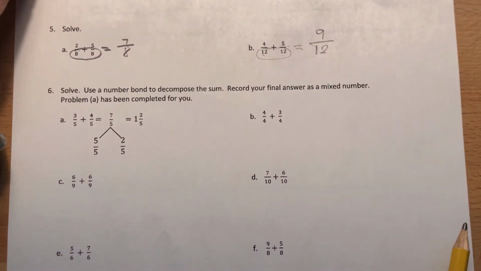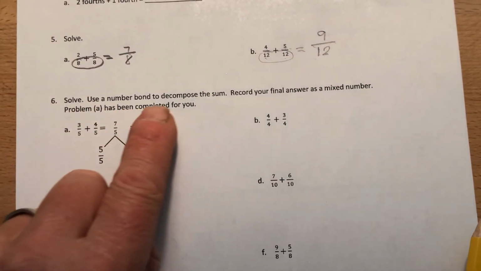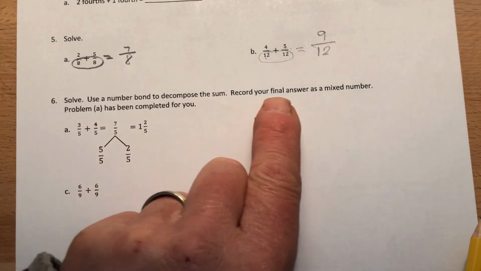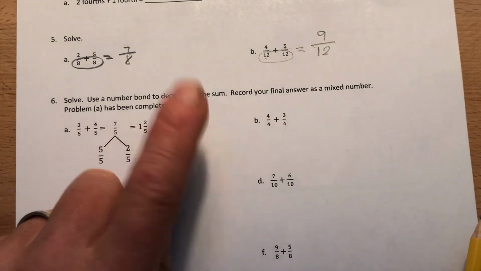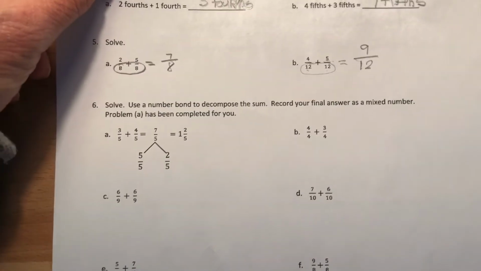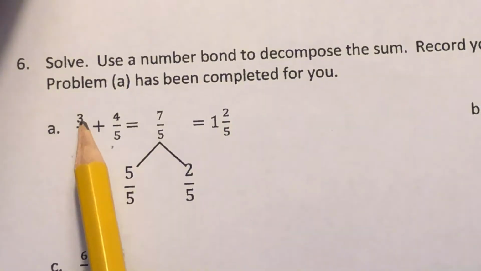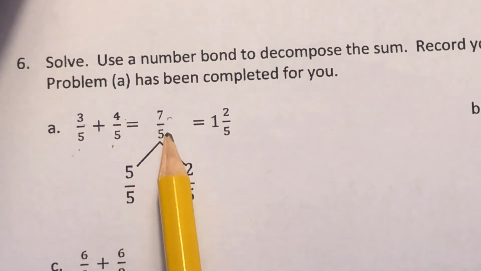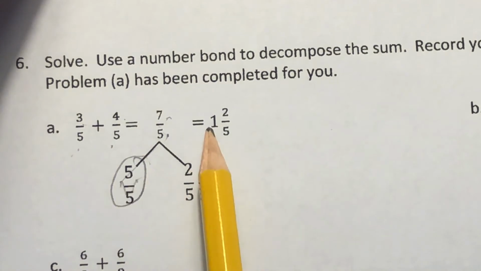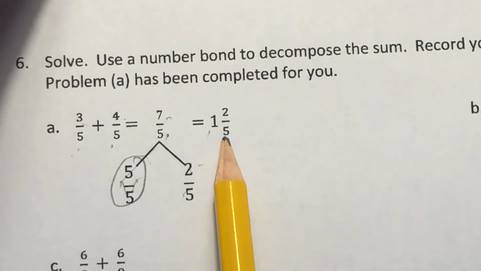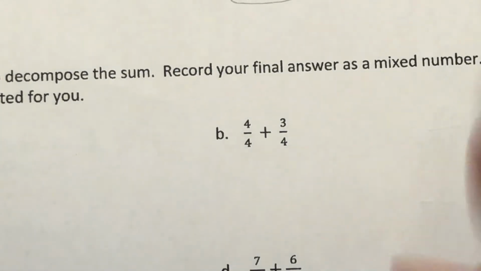Okay, solve using a number bond here. Use a number bond to decompose the sum. Record your final answer as a mixed number. Problem A has been completed for you. We just did this on the other side with the subtraction. So they're dealing with fifths, so 3 plus 4 is 7, so 7 fifths. And then they decomposed it. 5 fifths gives me 1. 2 fifths is what's left over. 1 and 2 fifths. Here we go.